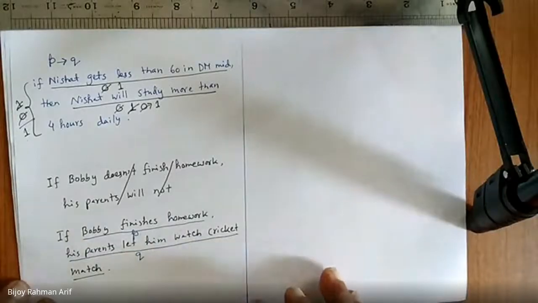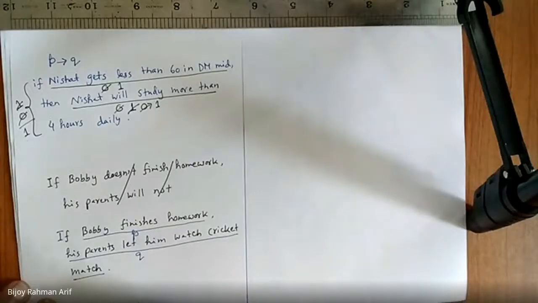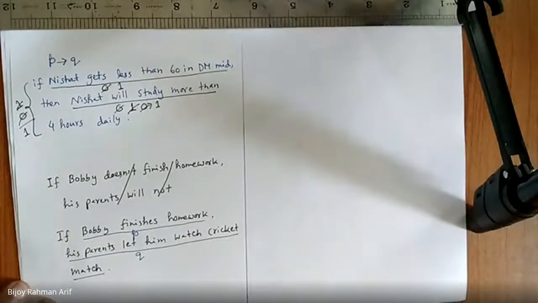If P is true, Q is true. No, we are not talking about truth table. What is the statement? What is the proposition? Compound statement. So if Bobby finishes his homework, then his parents let him watch cricket. What is the proposition? Compound. Yeah, it is a compound. What is the expression?